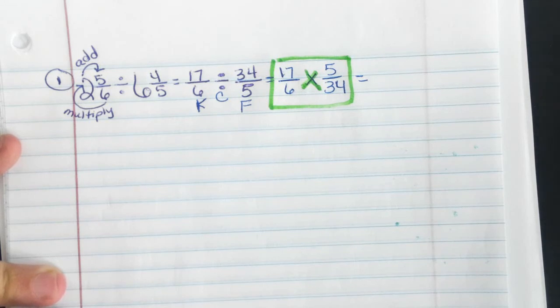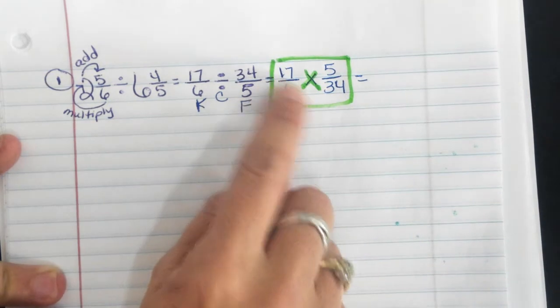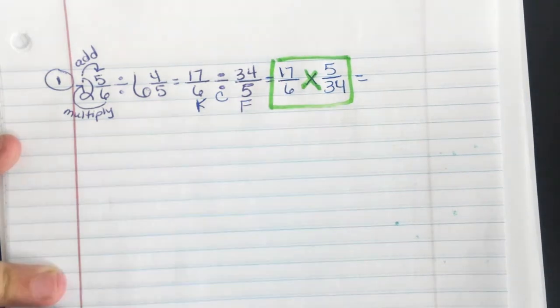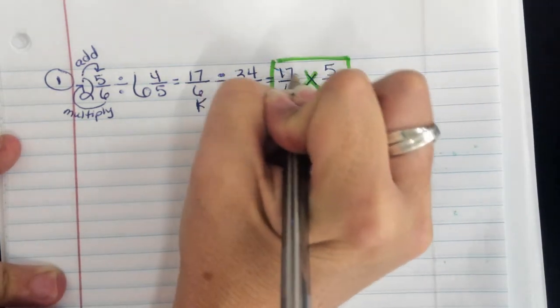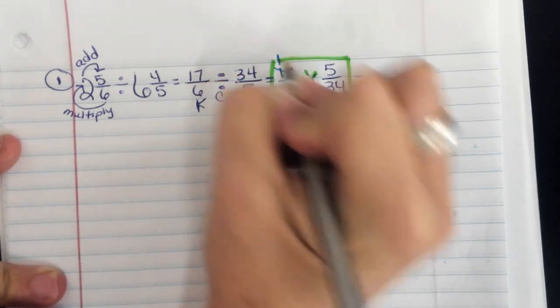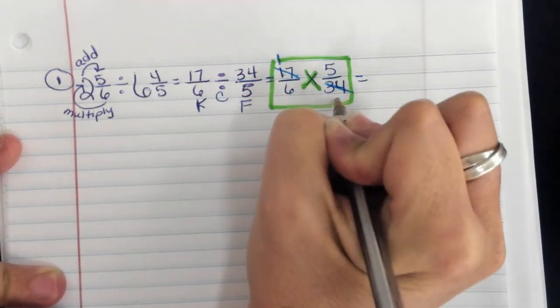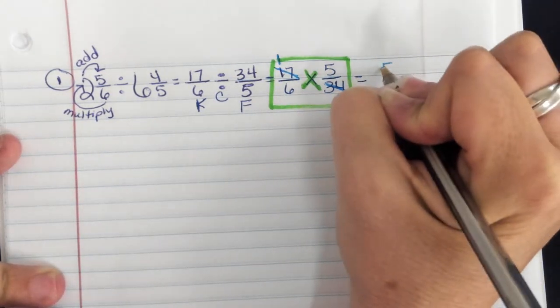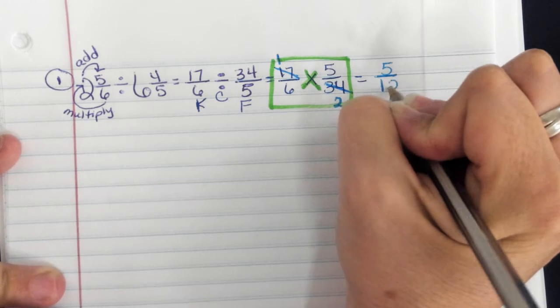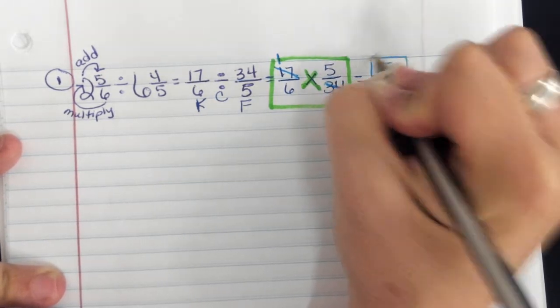Wait, 17 and 34. Yeah, this is weird. Even if 17's prime, always check it with the bottom and see if it goes into anything. 17 goes into 34 twice, 2 times. So, you don't have to do that. Just make sure your answer's the same as mine. So, 17 into 17 once. 17 into 34 twice. So, in the end, I get 5 twelfths. So as long as you got 5 twelfths, you're good.